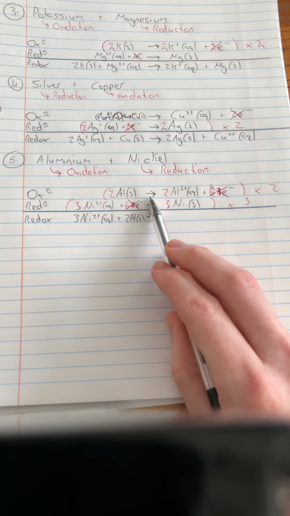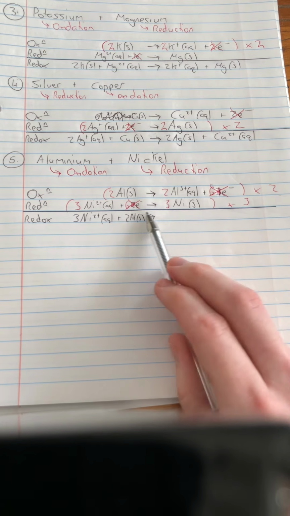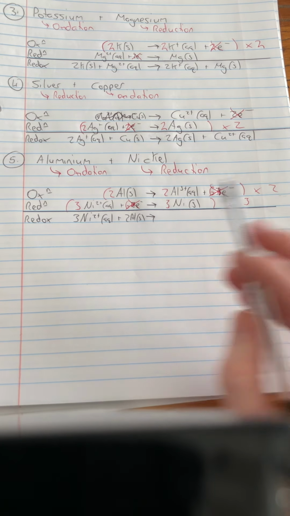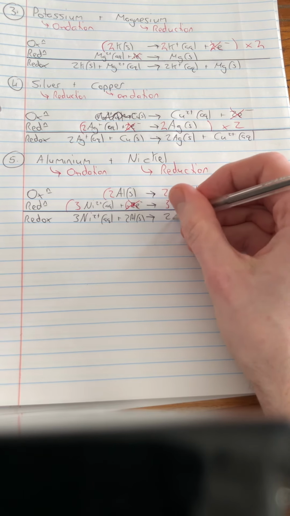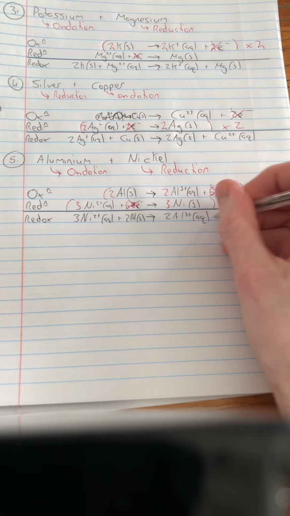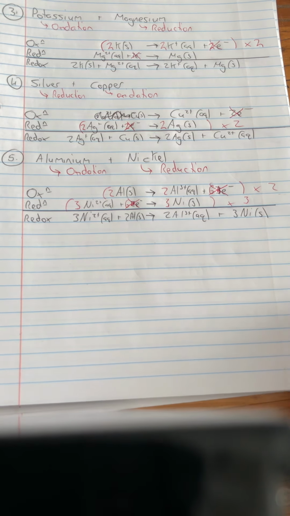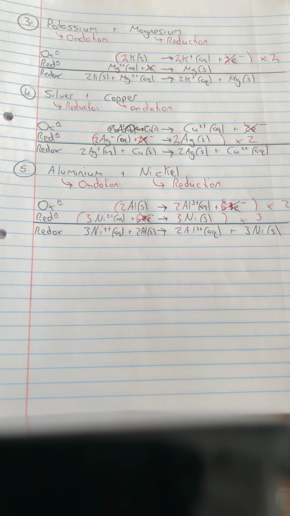And then everything to the right of the two arrows we write here. Okay, so that's going to be 2 aluminium 3+ aqueous plus 3 nickel solid. Okay, and guys, that's it.